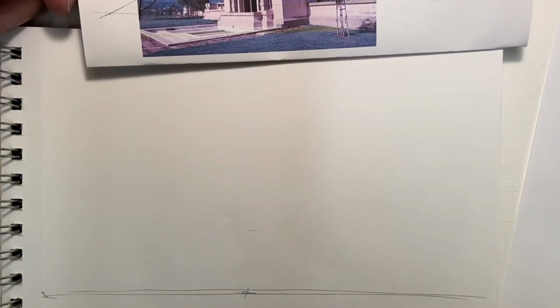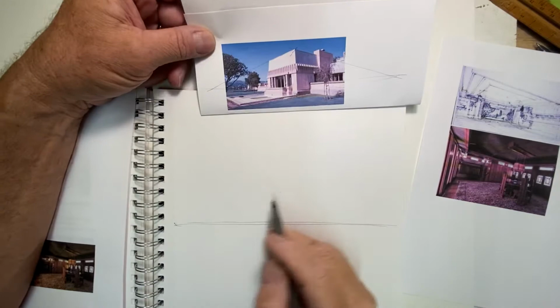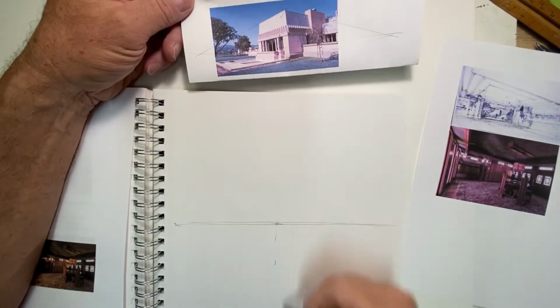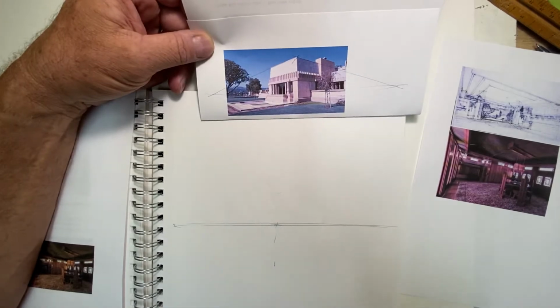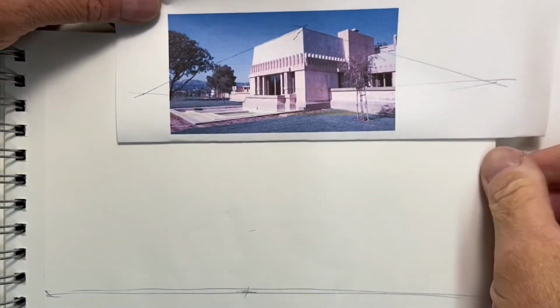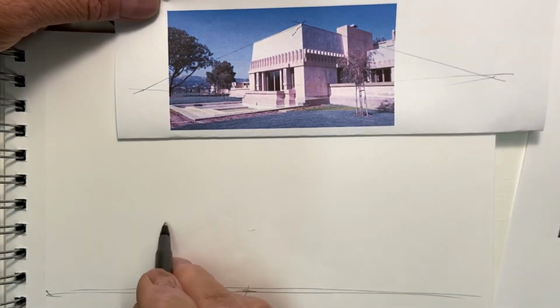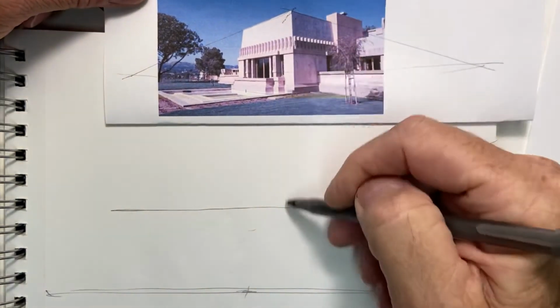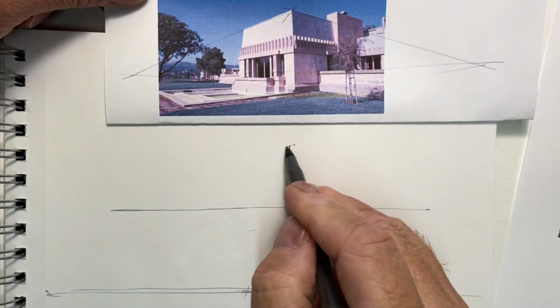So down here, again, break up your sketch pad into two equal places, the top and the bottom. And then we'll go a little more detail work here on this view. So we've got our horizon line through here. Get the structure like this.